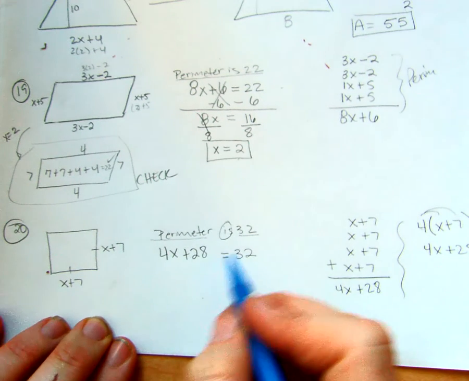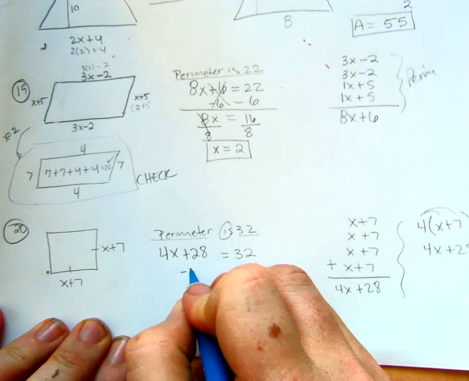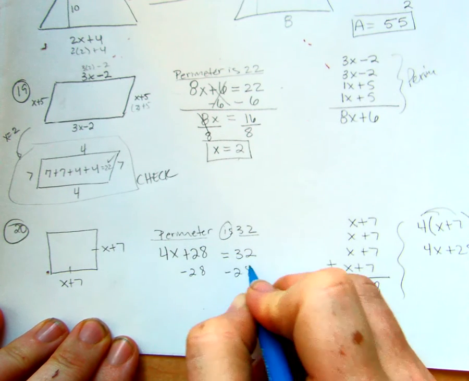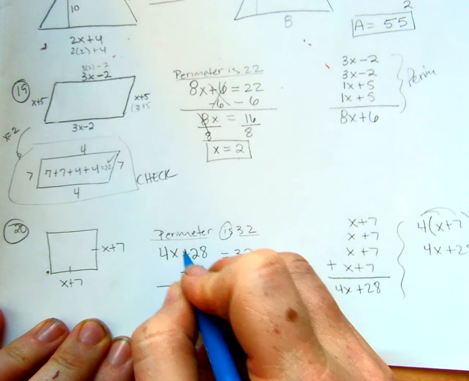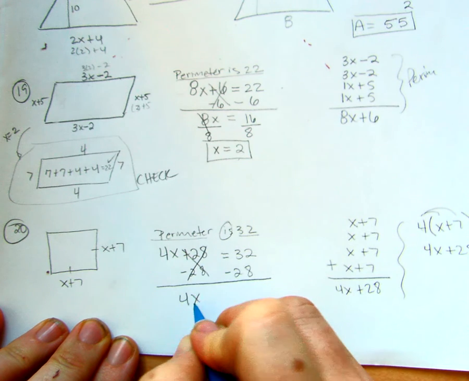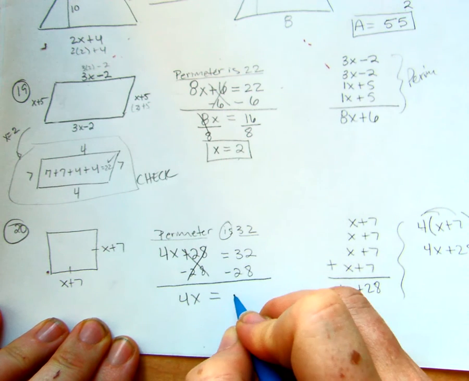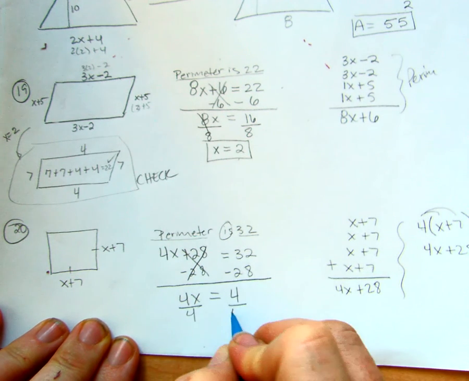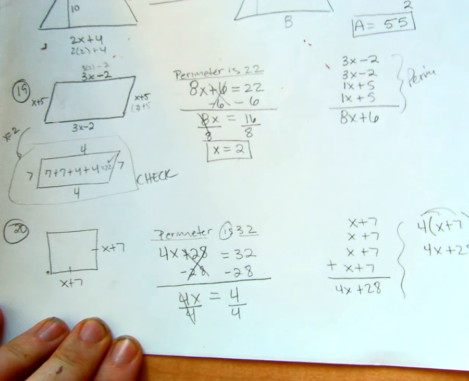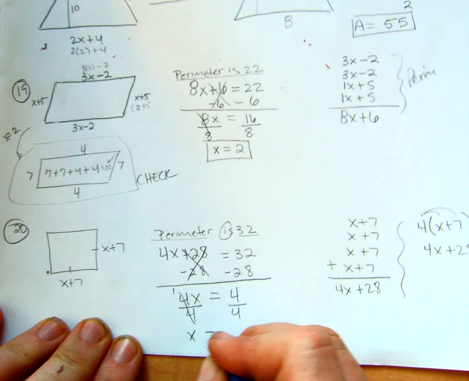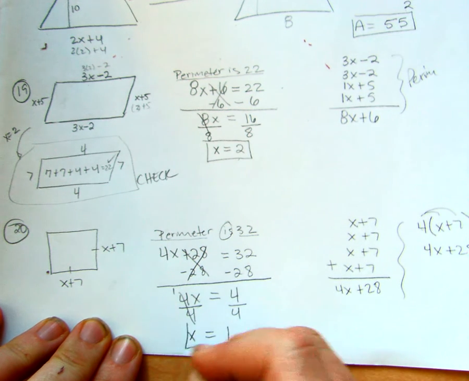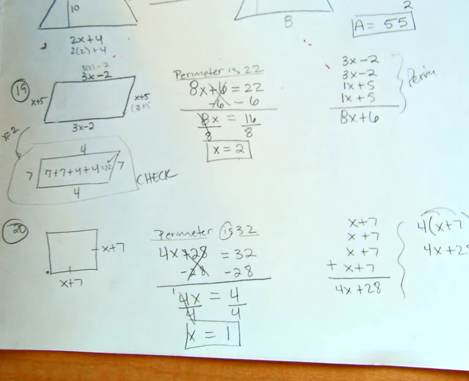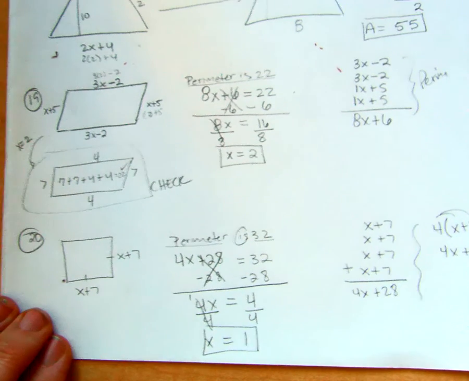Okay, and then I just need to solve this. So I'm going to subtract 28 from each side. And I'm going to get 4x on the left side of the equal sign, and I'm going to get 4 on the right side of the equal sign. And then I'm going to divide by 4. 4 divided by 4 is 1, so we're left with just x. 4 divided by 4 is 1. And there we go. And again, I can check my work.